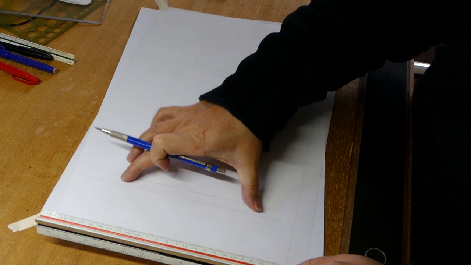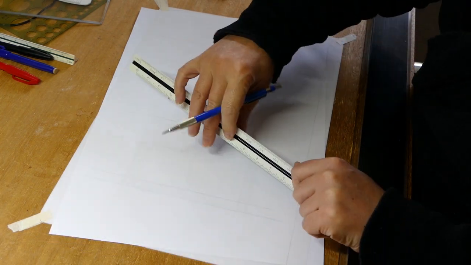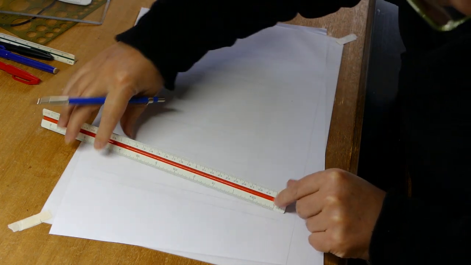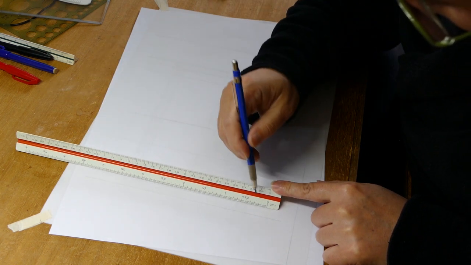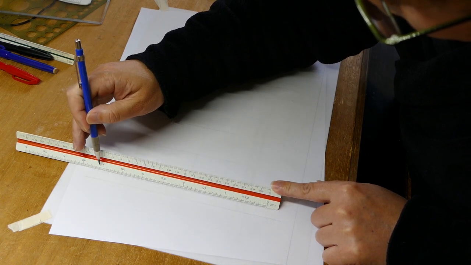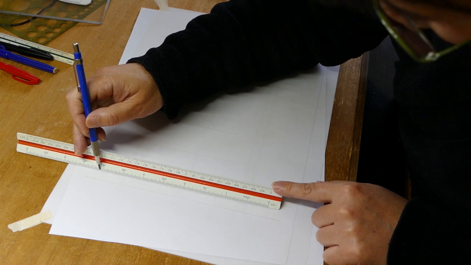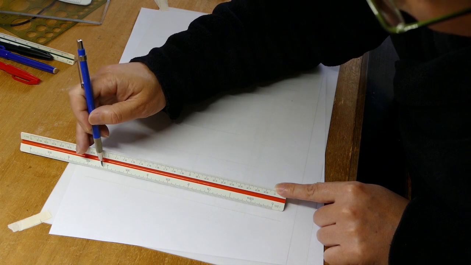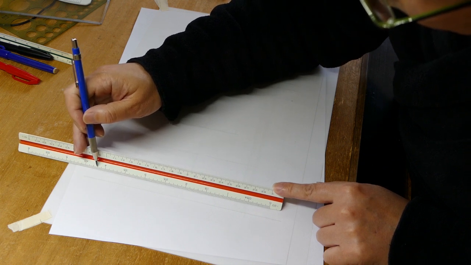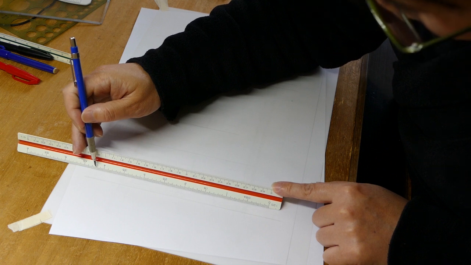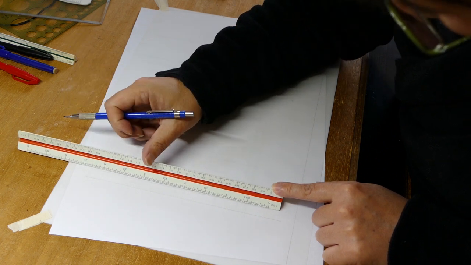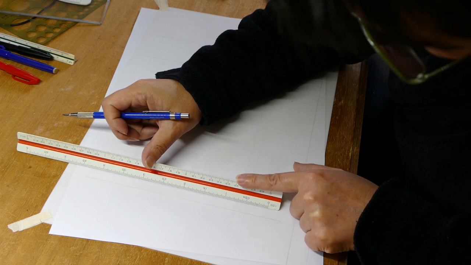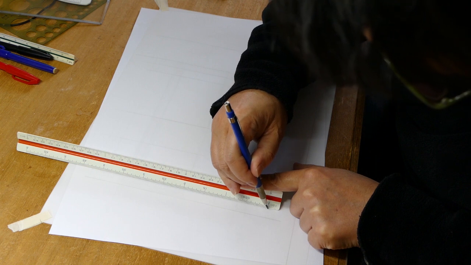Okay, so overall building height is 4050, so I just want to make sure within the paper space, 4050. So it's quite high, so I have to adjust it high. I think this is probably better. A little bit more. Nice and center. Okay, that's good. Okay, 4050.